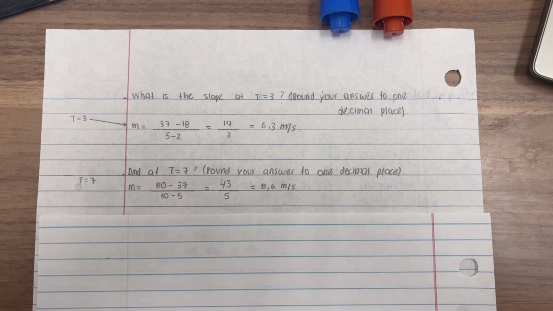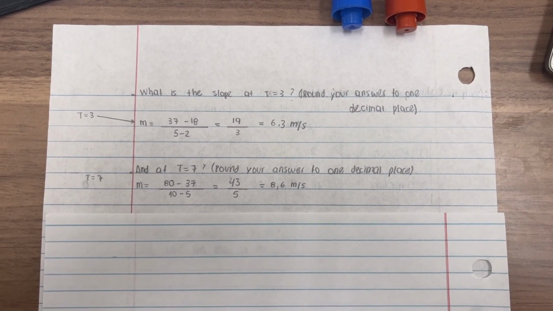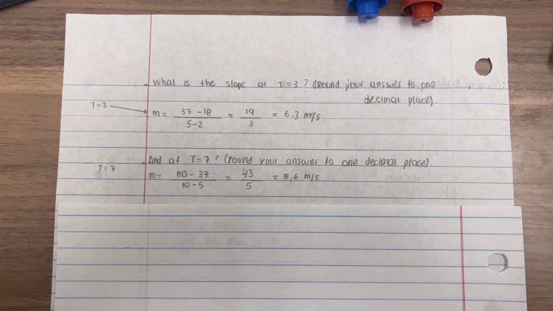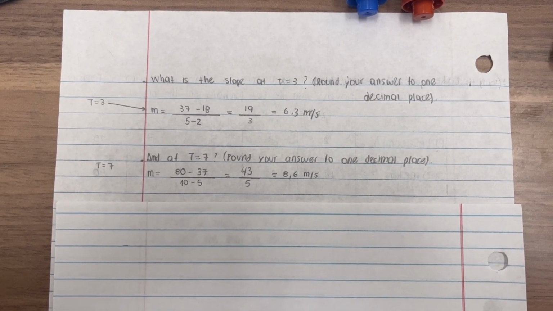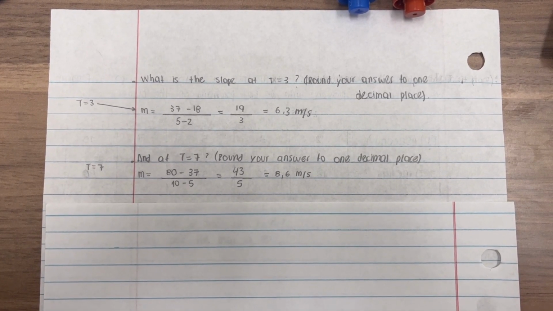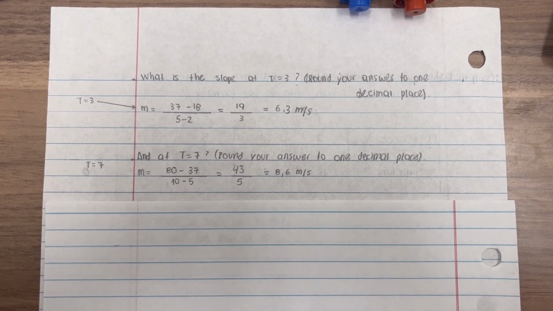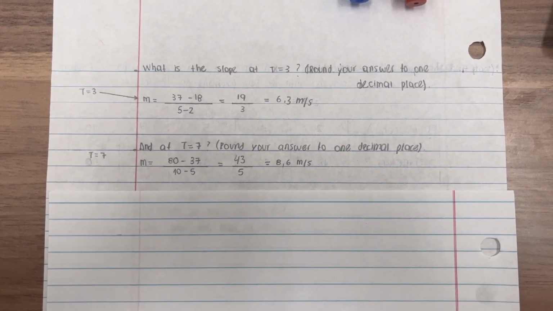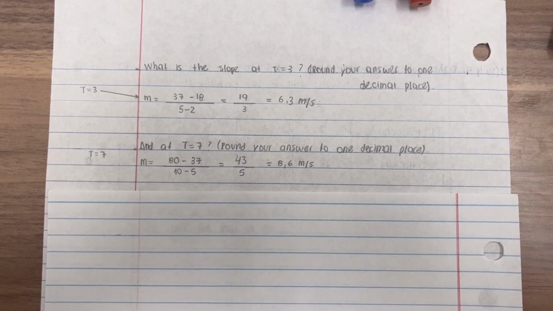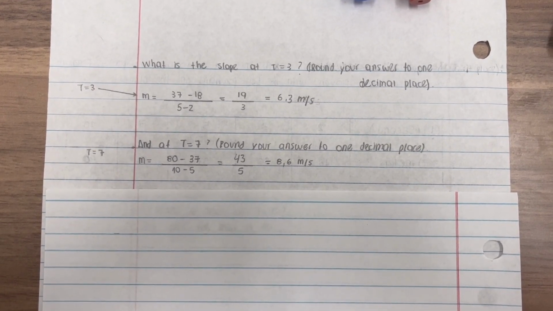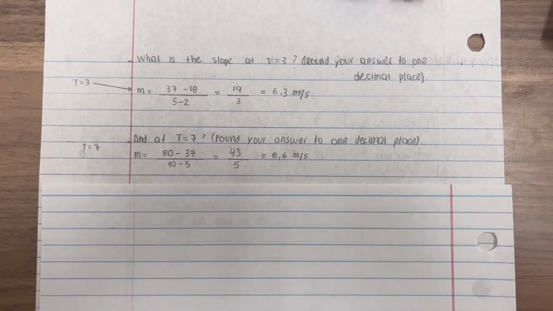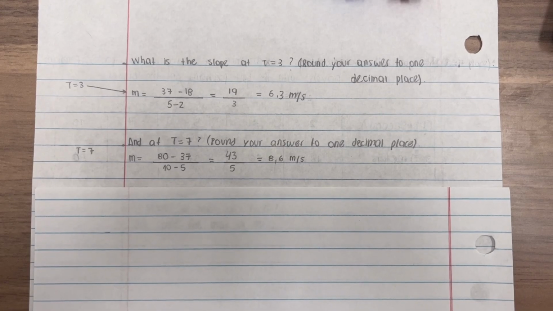For this, we just have to subtract the two numbers that are around t equals 3, which are 5 minus 2, and then in the numerator we have 37 minus 18, which gives us 19 divided by 3, which is 6.3. And in the case of 7, we do pretty much the same. We use the two numbers that are around it, which were in the numerator 80 minus 37, and in the denominator 10 minus 5, which gives us 43 divided by 5, which is 8.6.